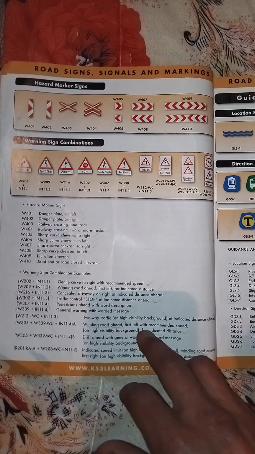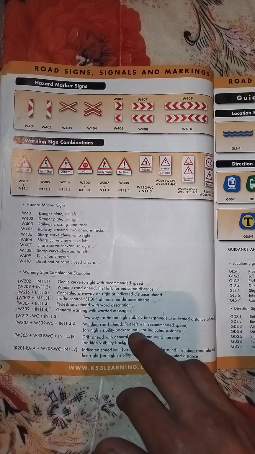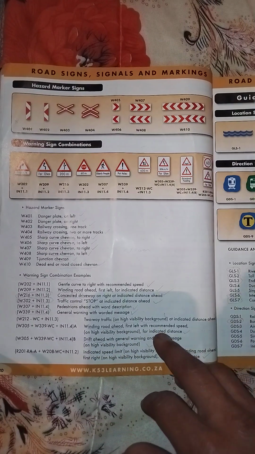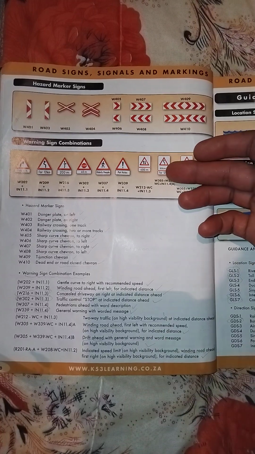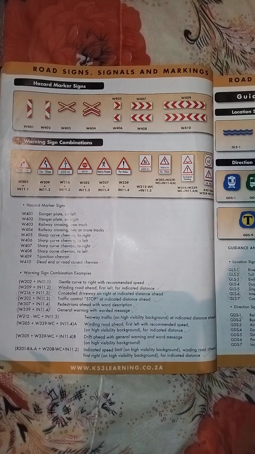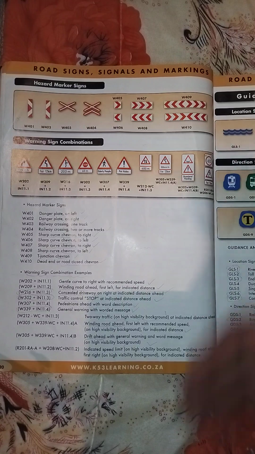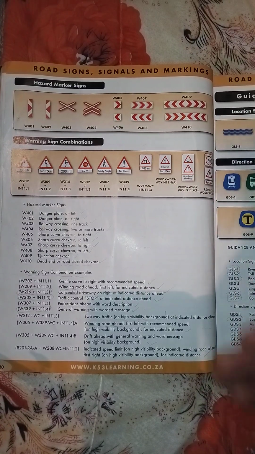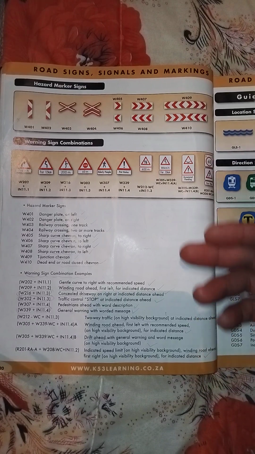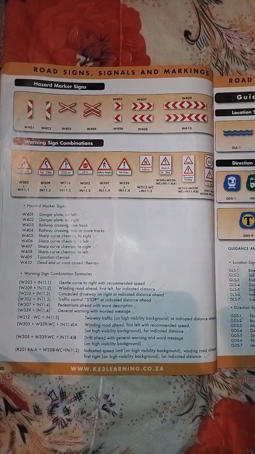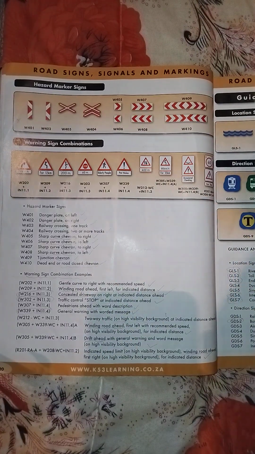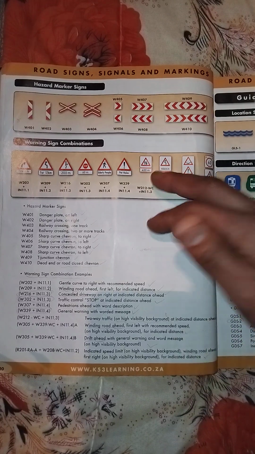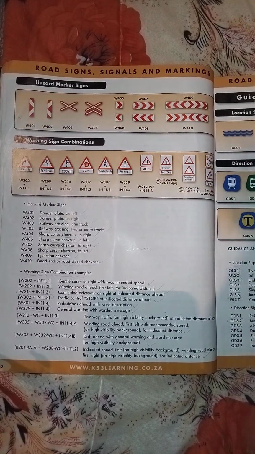Then for the indicated distance, it's for 12 kilometers. So the winding road is continuing for 12 kilometers, the first turn is left and then you go straight, for 12 kilometers from where you are currently, and it's warning you should drive at 80 kilometers per hour.